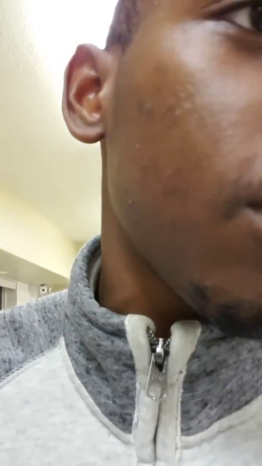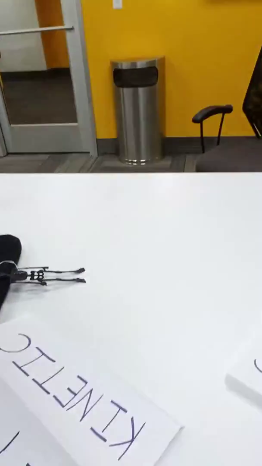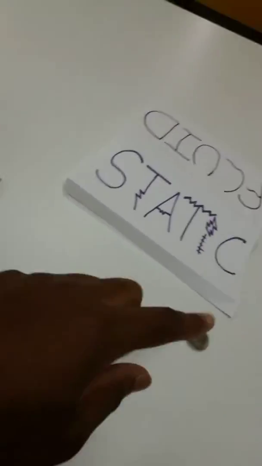So the first type of force we're going to talk about is kinetic. This is basically caused by motion. One example is I have this quarter. Now check this out. If I put it on the table and I slide it, that is kinetic motion.